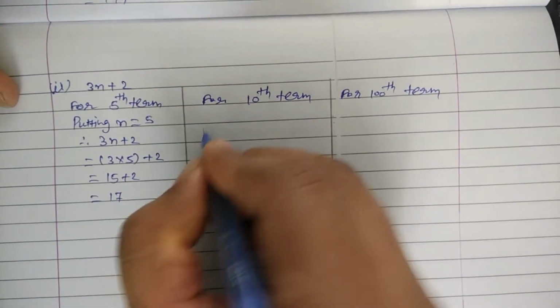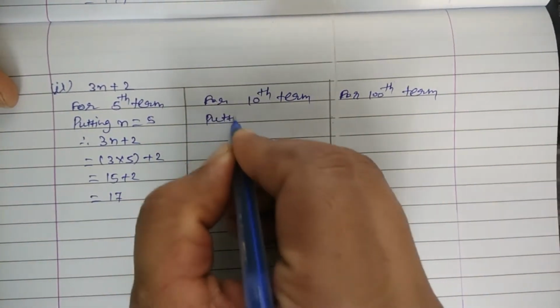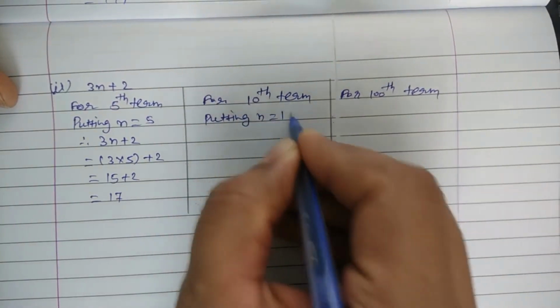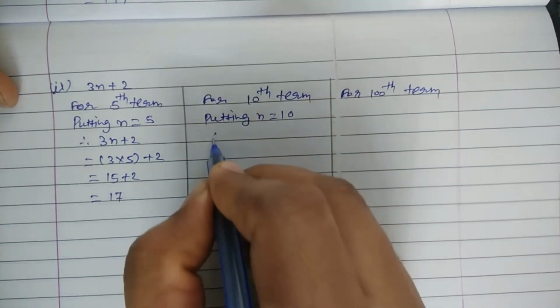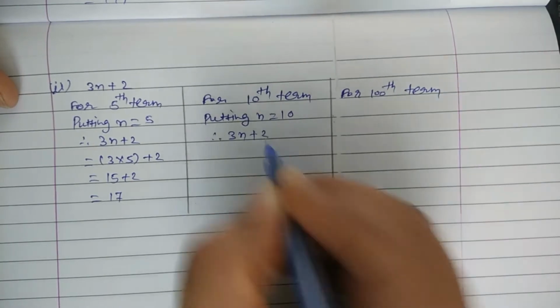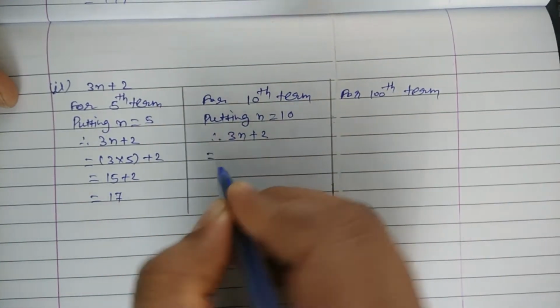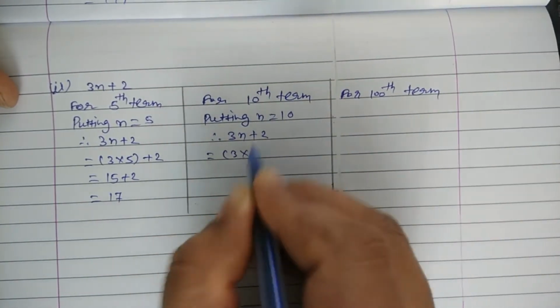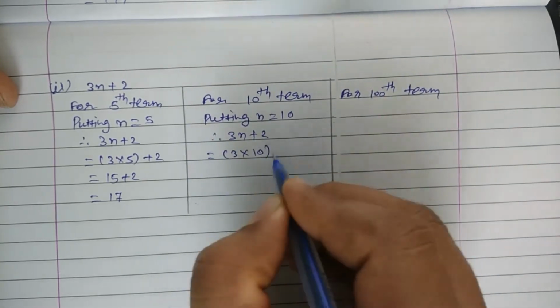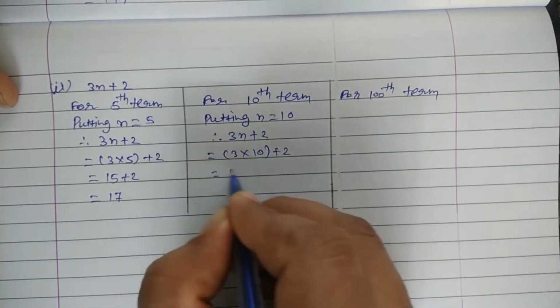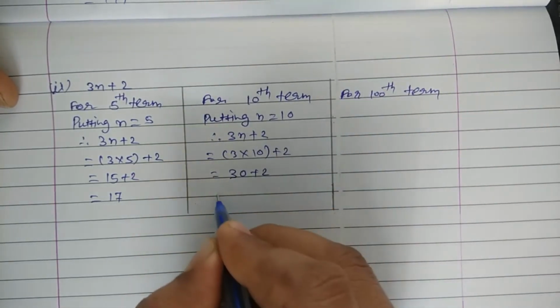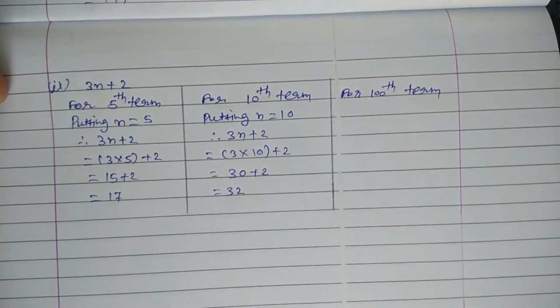Next, for the 10th term, putting n is equal to 10, therefore expression 3n plus 2 is equal to 3 multiplied by 10 plus 2. 3 tens are 30 plus 2, and that is equal to 32.